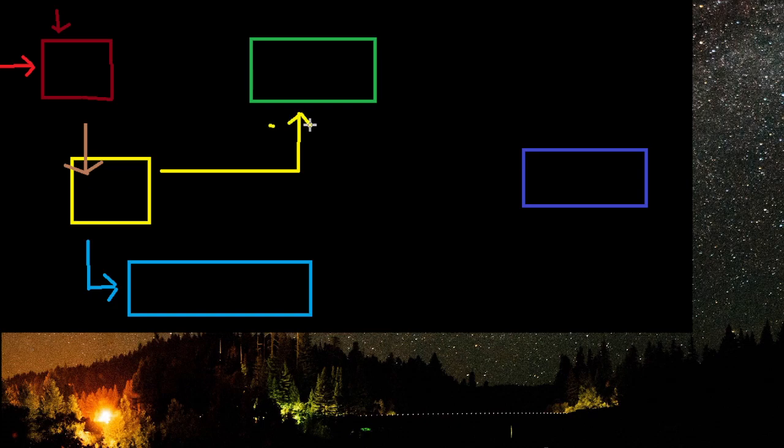So the yellow line is the control room output. Let me get rid of this. So that's the control room output, and now I've got to draw another line going to the second computer, which is not visible. And I'll draw a red line, which kind of makes sense.